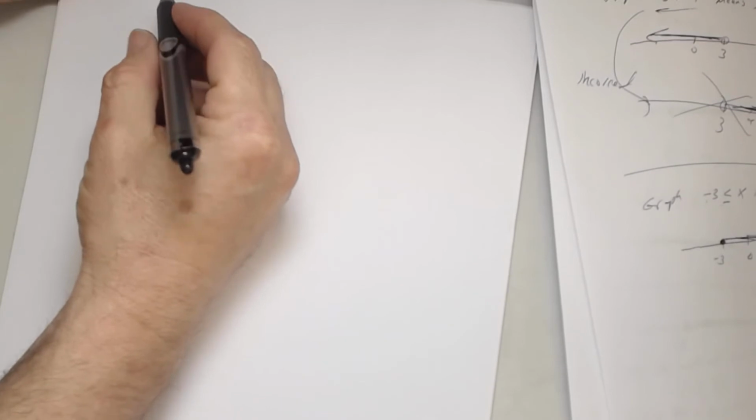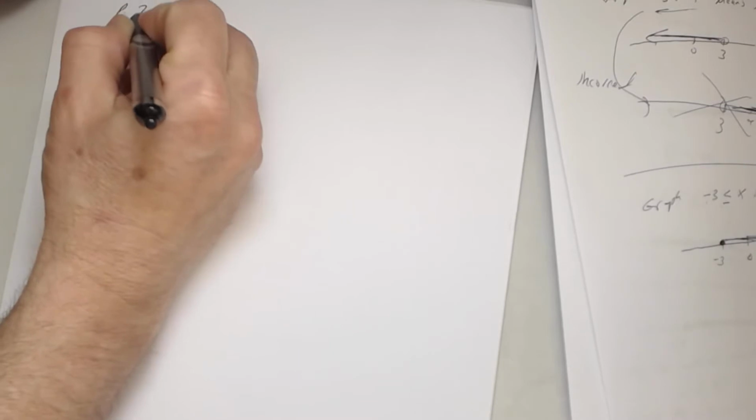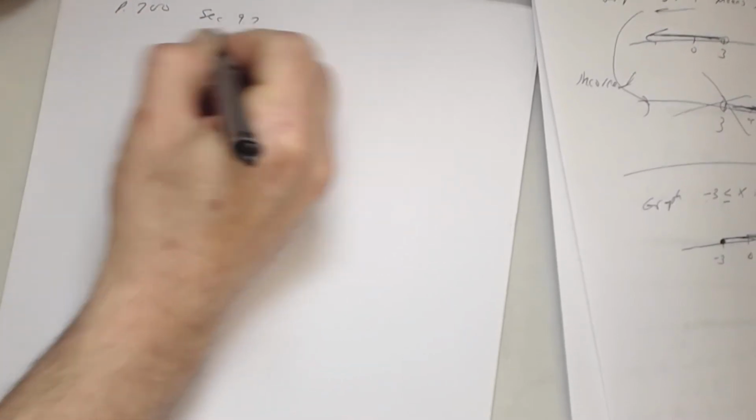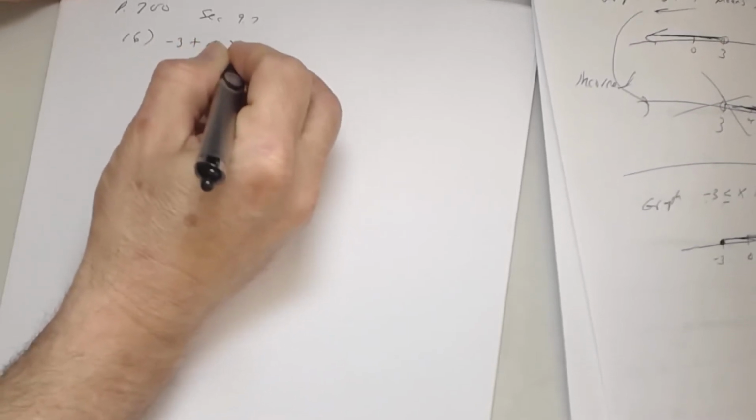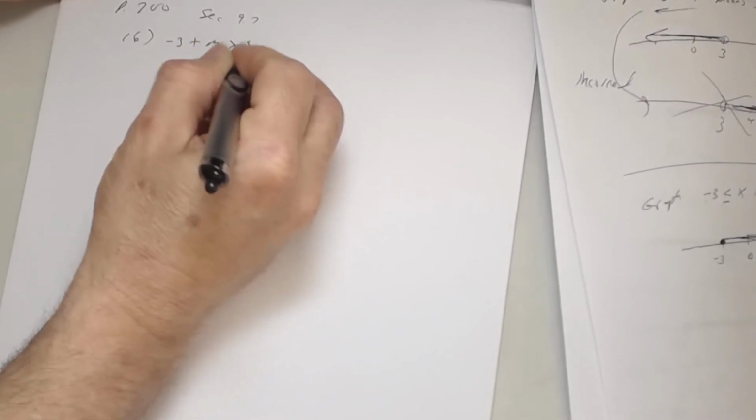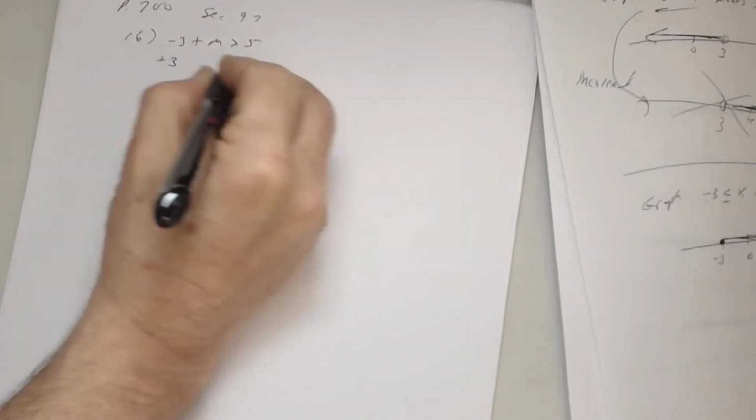Okay, so let's look at number 16. This is on page 700. This is a very simple one. The one on your test will not be that simple. So you want to solve this inequality, right? Just like an equation, you do it like it were an equation. If this were an equation, how would you get the variable m by itself? Add 3 to both sides. Nothing's different. You add 3 to both sides.